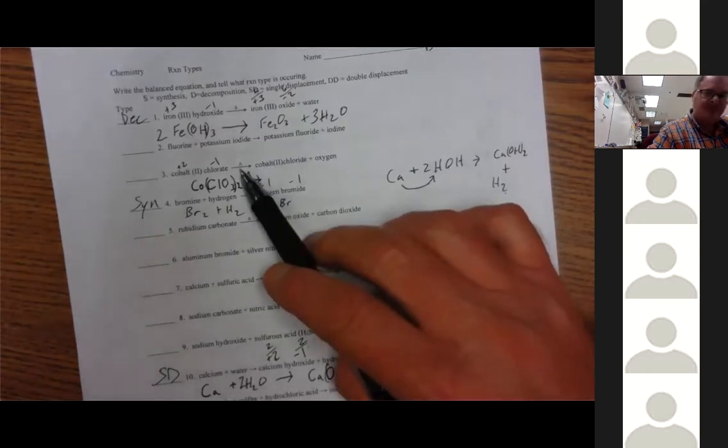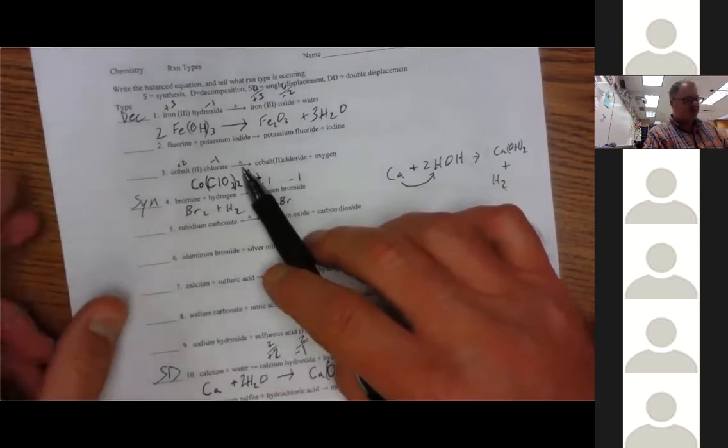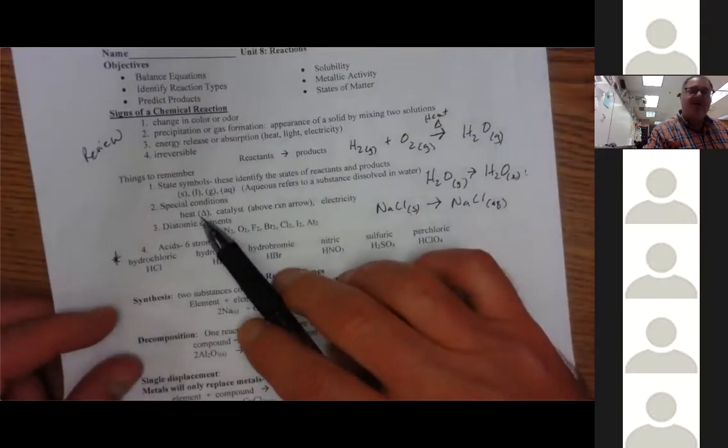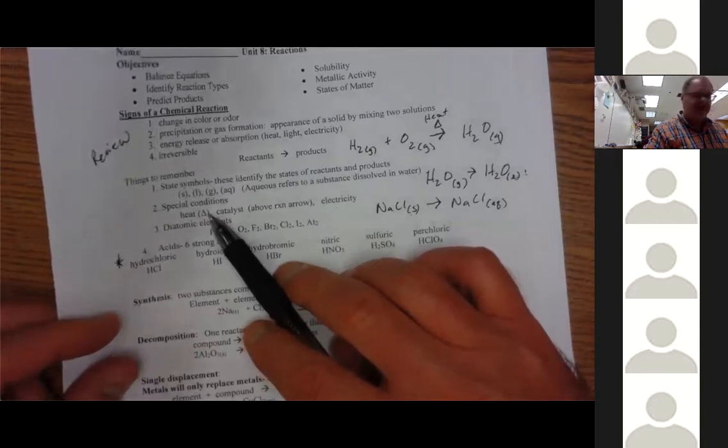The triangle above it means that we add heat to it. So writing a triangle above the arrow means that we have heat added to it. Xavier, help me write this cobalt 2 chloride out.